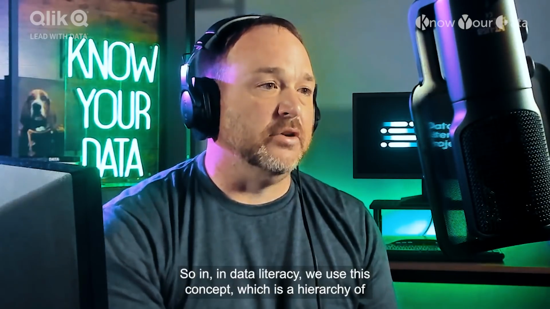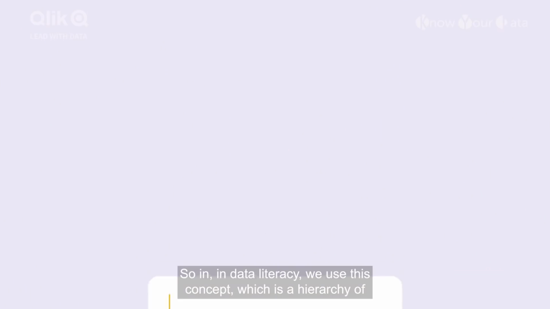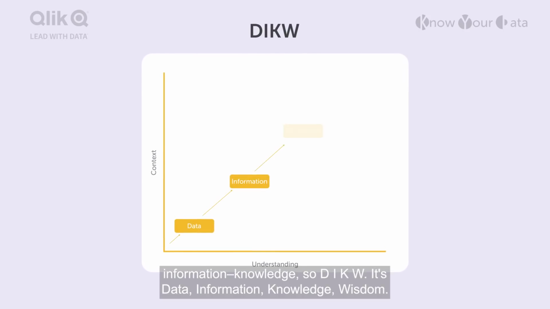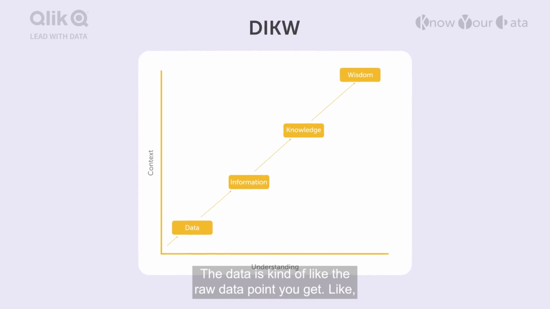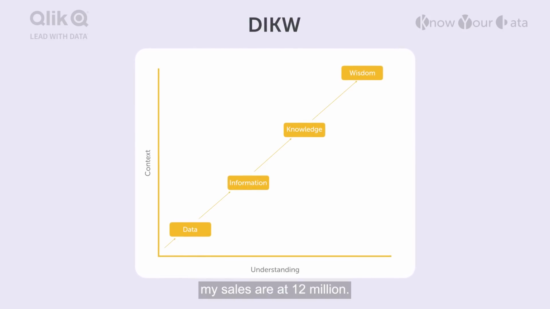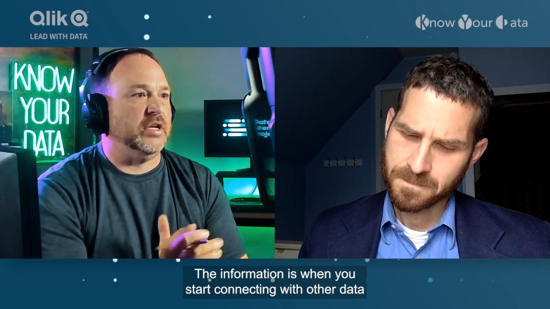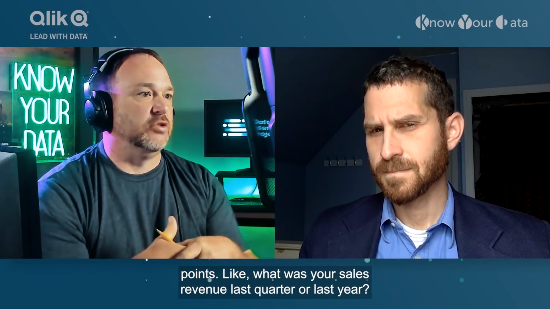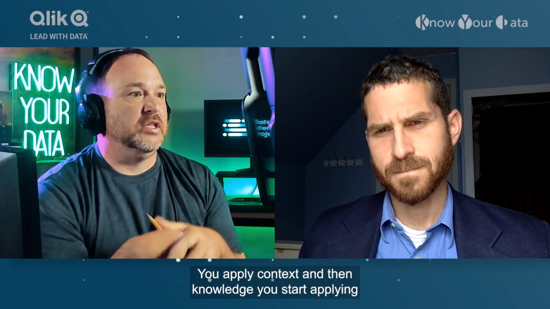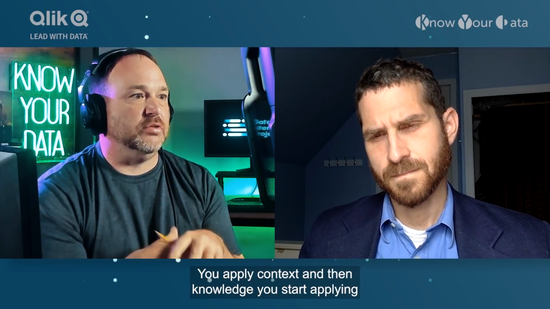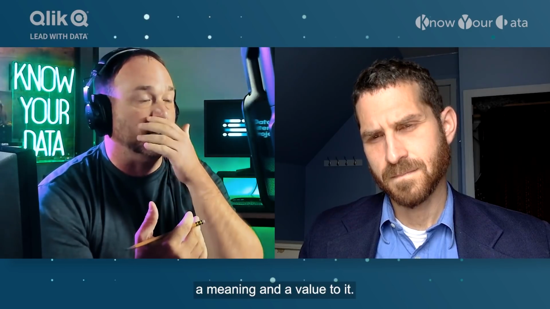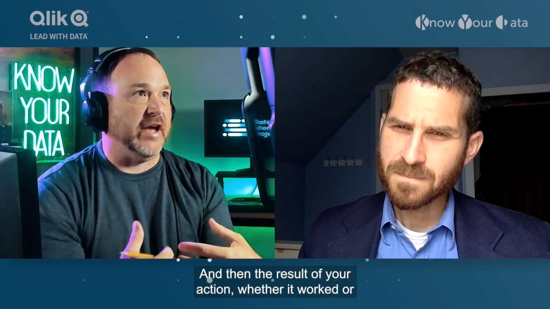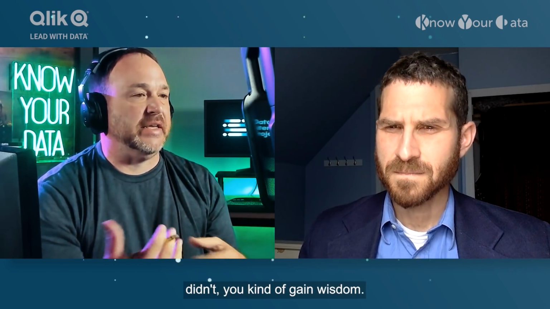So in data literacy, we use this concept, which is a hierarchy of information knowledge. So DIKW, it's data, information, knowledge, wisdom. The data is kind of like the raw data point you get, like my sales are at 12 million. The information is when you start connecting with other data points, like what was your sales revenue last quarter or last year, and you apply context. And then knowledge, you start applying a meaning and a value to it. And ultimately you act on it, right? And then the result of your action, whether it worked or didn't, you kind of gain wisdom.